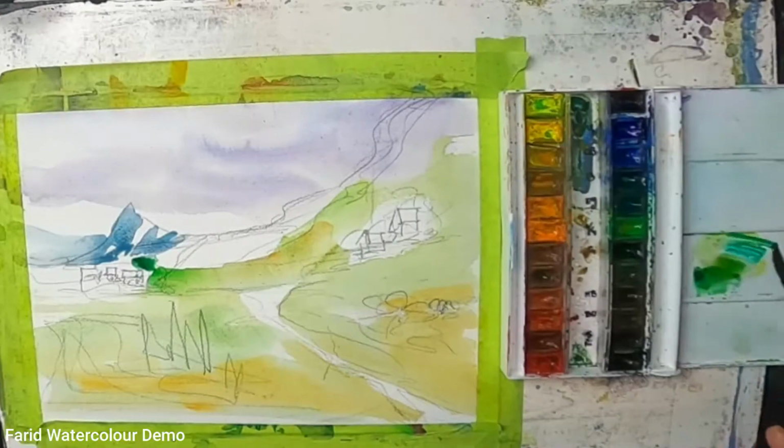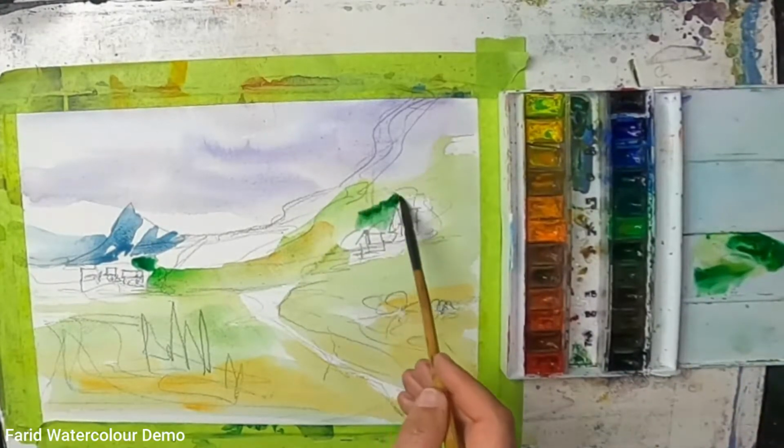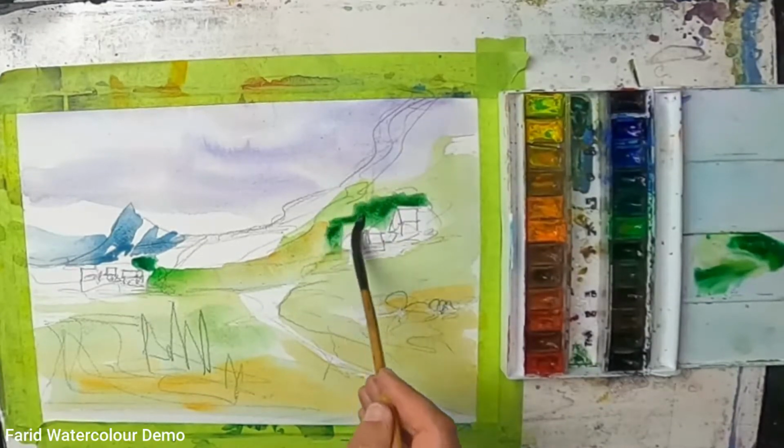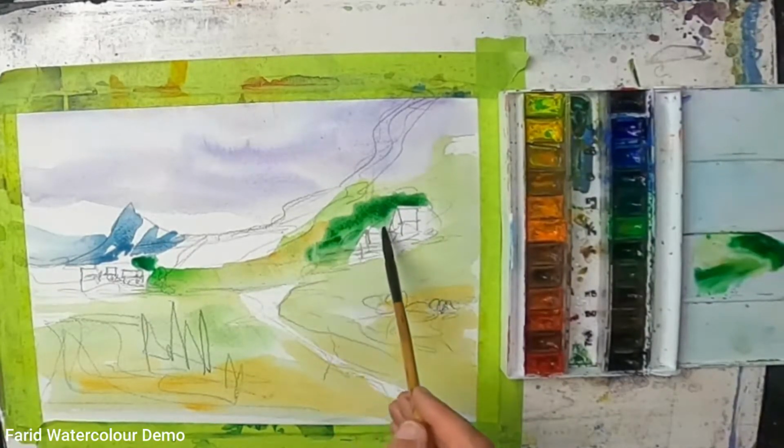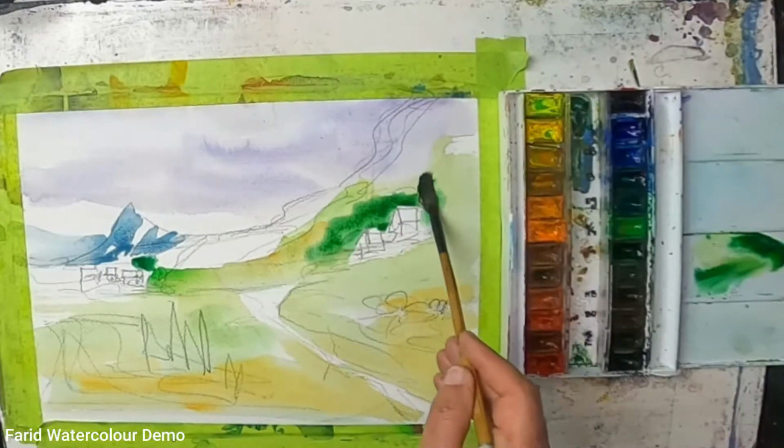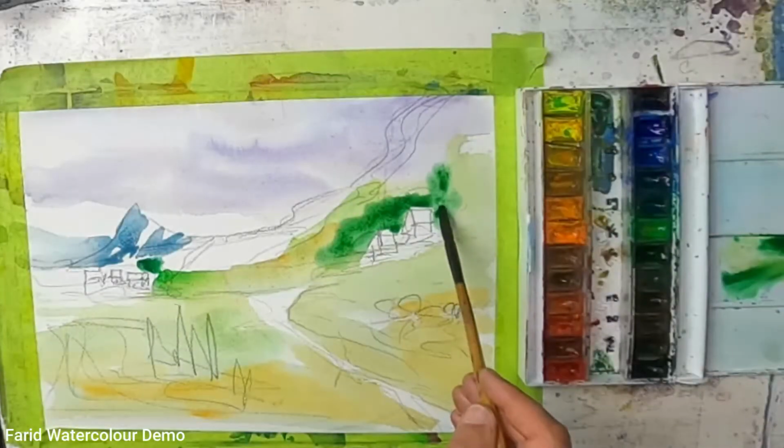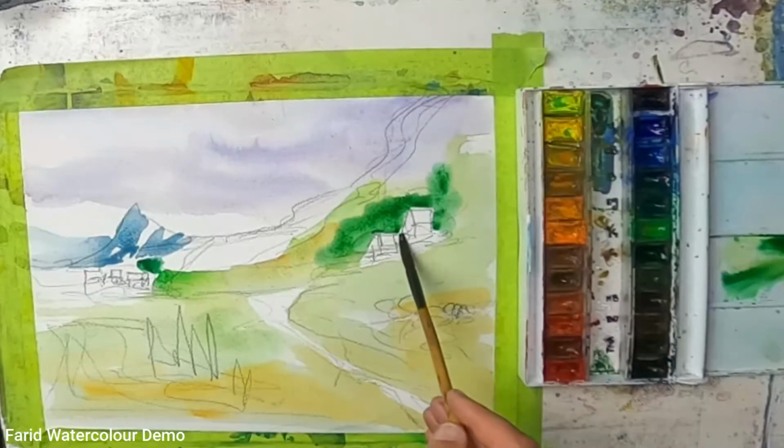So that will be my next step here. By adding these darks around the house, I can define this house better.